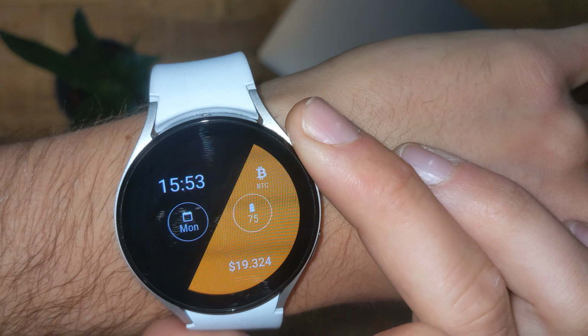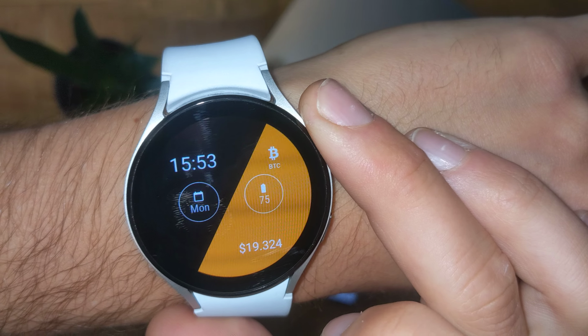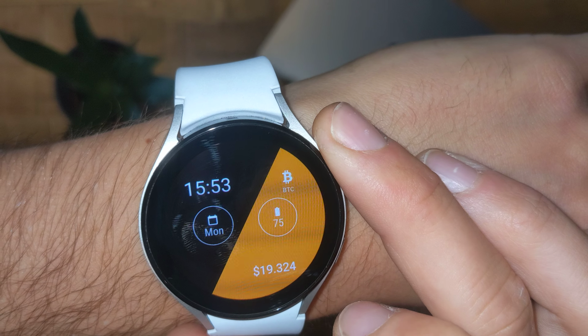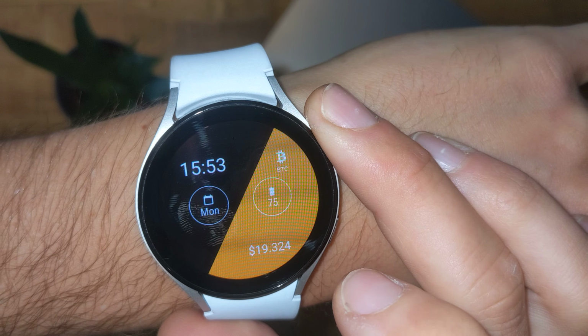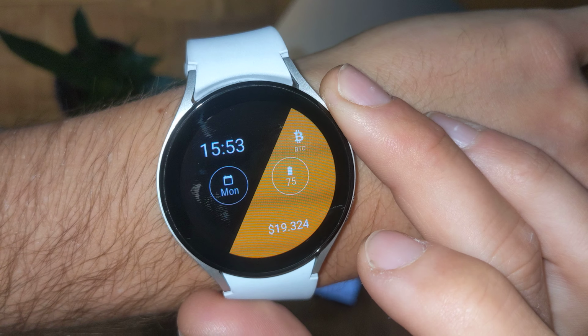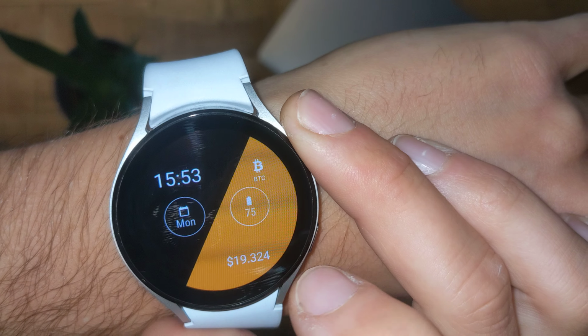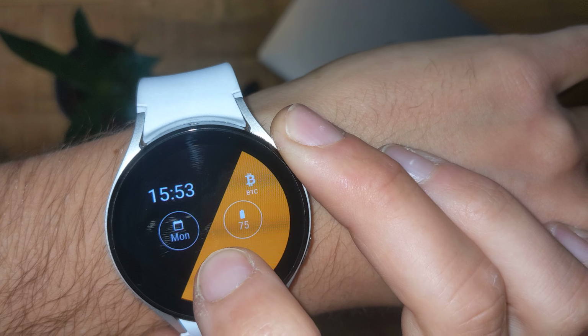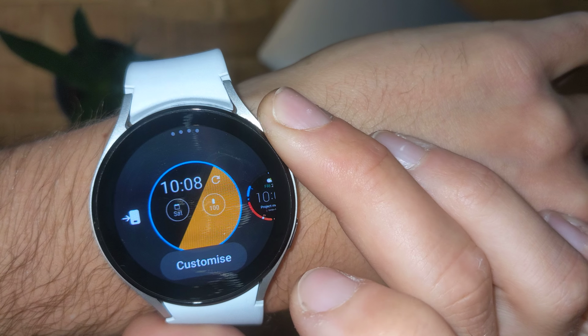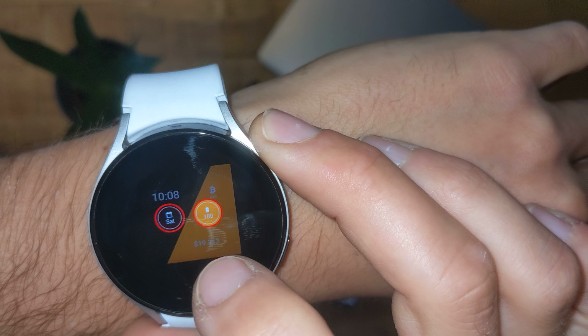By default, it will show the time and the price of Bitcoin, which is fetched through Bitstamp. By tapping the watch face, you can refresh the price in real time, but it also automatically refreshes every 15 minutes, more or less, to save your watch's battery. But if I tap and hold it, there's quite a lot I can customize.